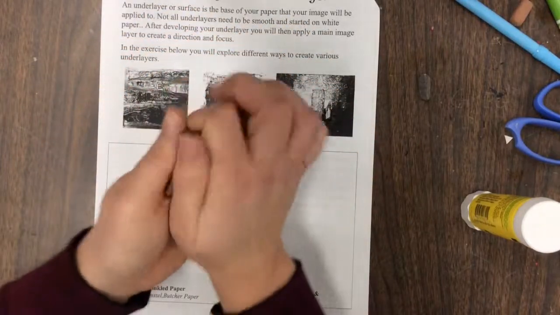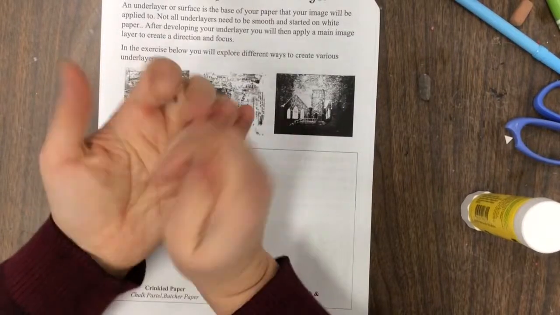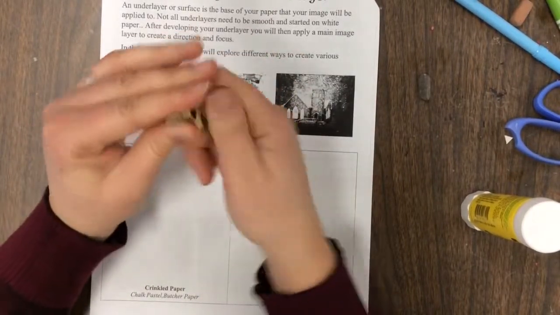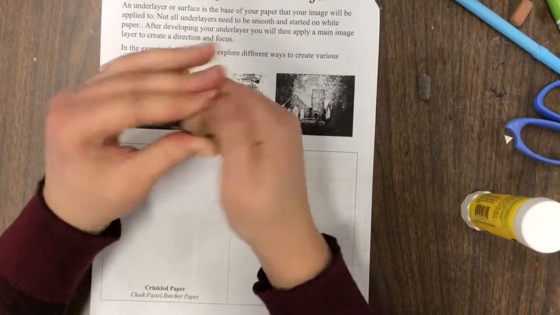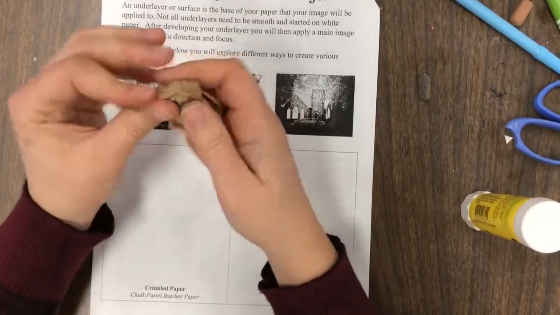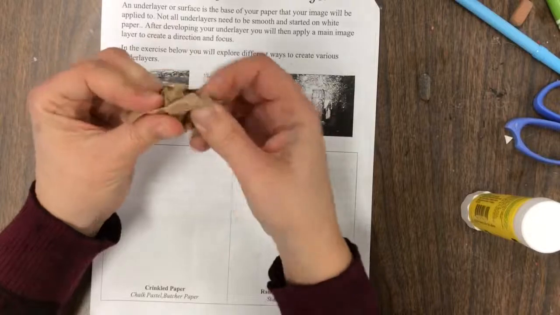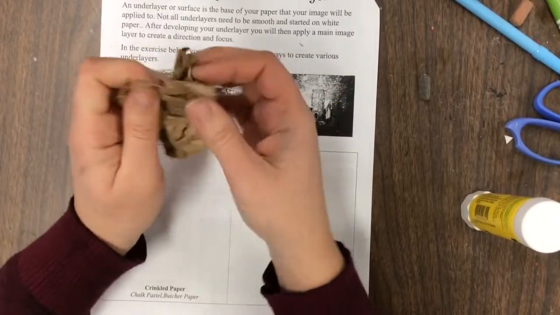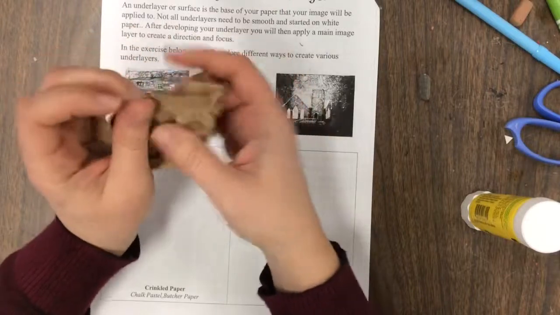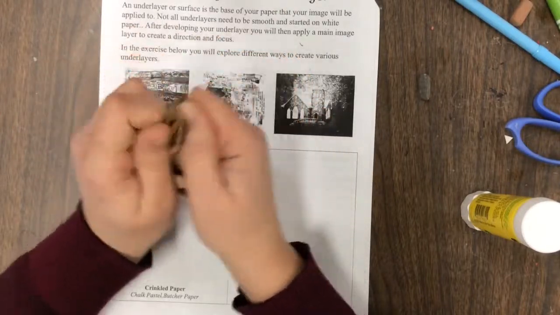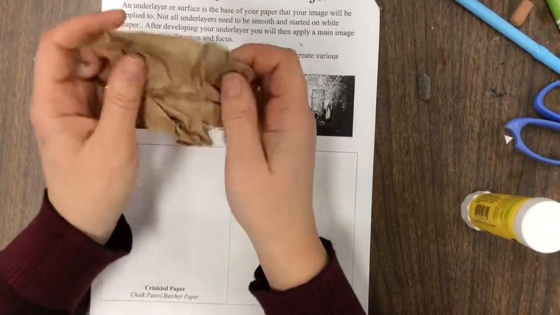So what we're going to first do, I want you to crinkle it. Yeah, I know, that was kind of harsh, but we're going to destroy it. We're going to give this an old look, kind of like it's been around for a while. Crinkle it around. This would be a great base for a project.